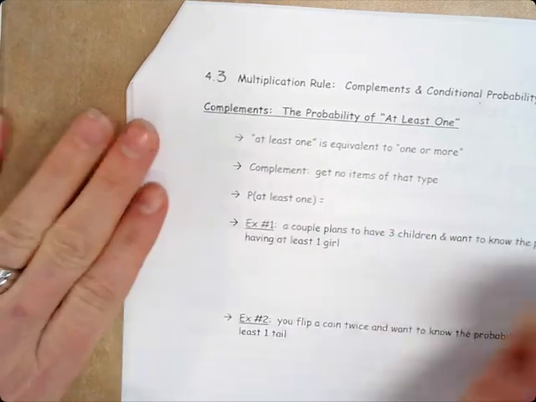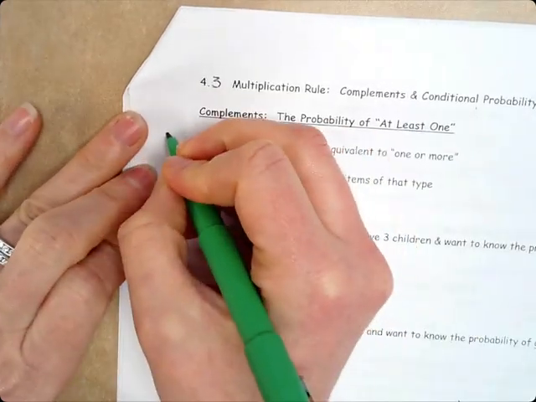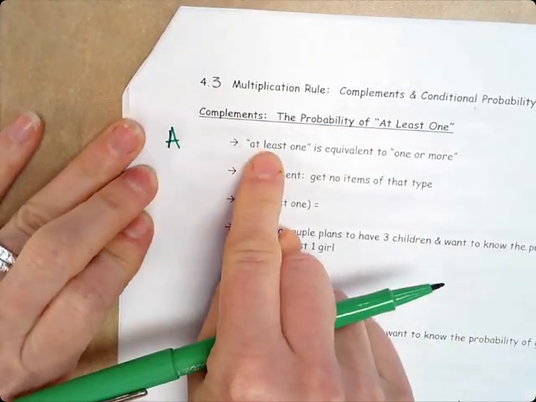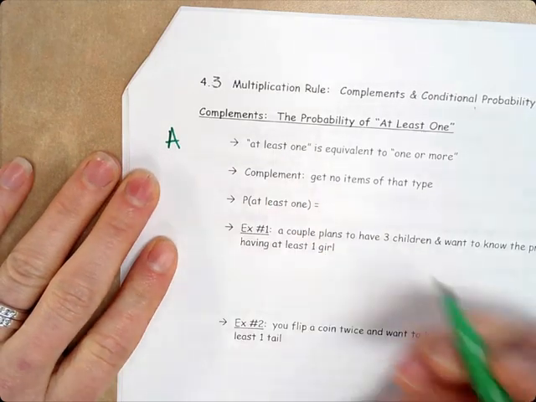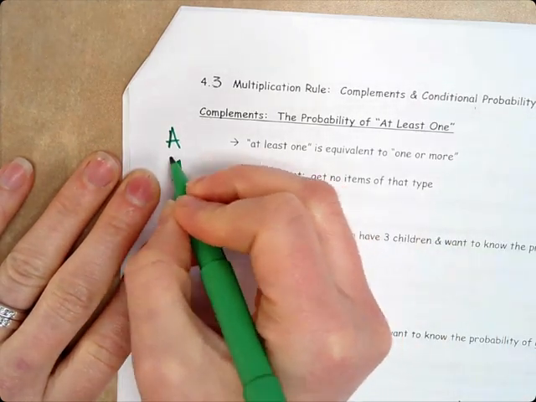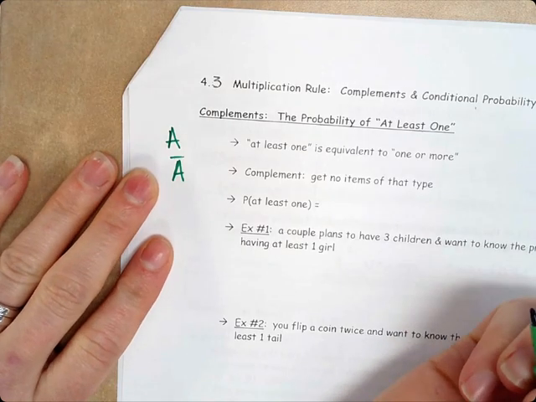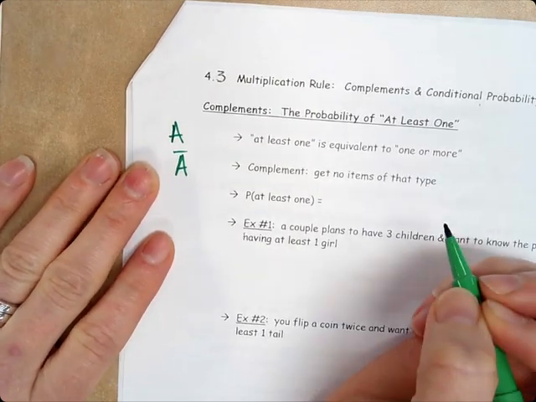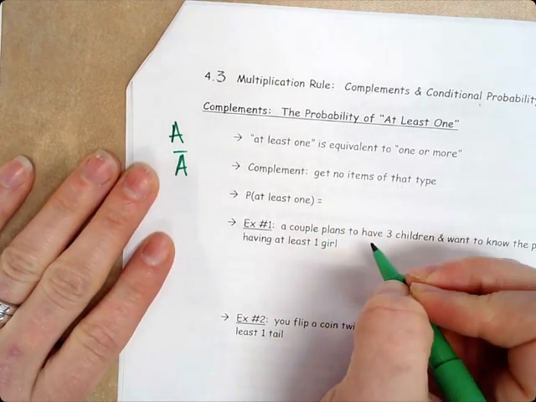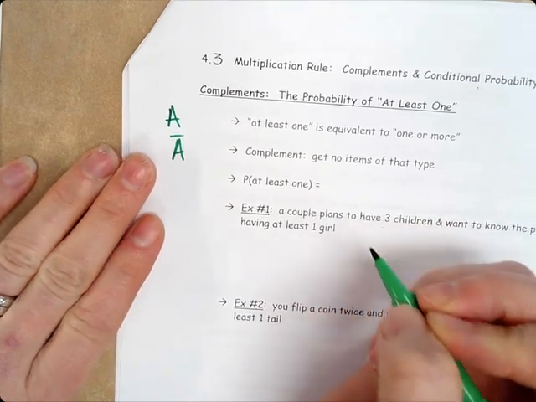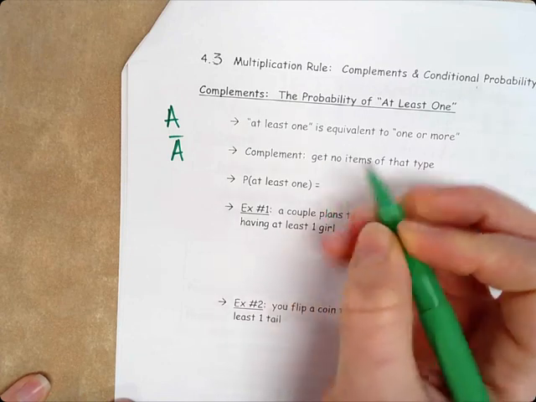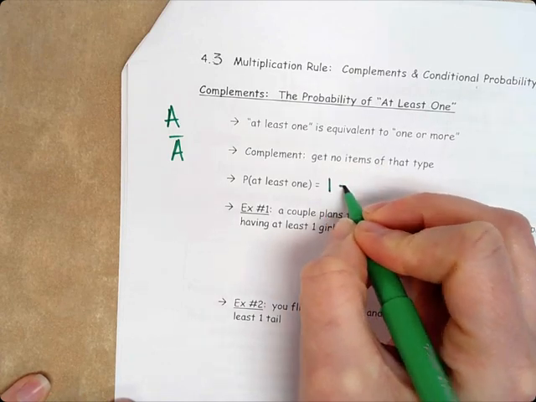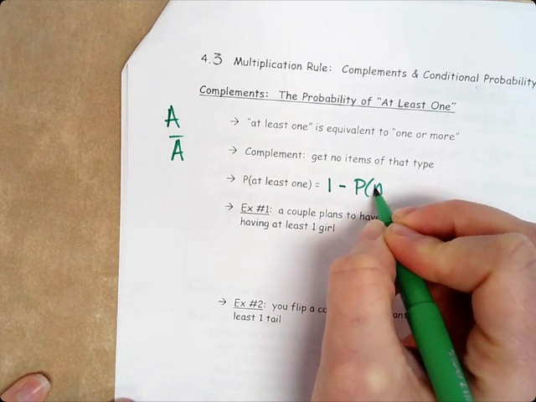If the event A is at least one, then the complement, A with the bar, means get no items of that type. So we can use the complement rule to find the probability of at least one. You do 1 minus the probability of the complement.